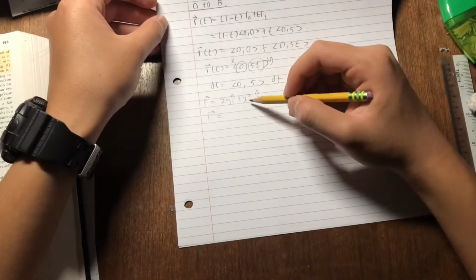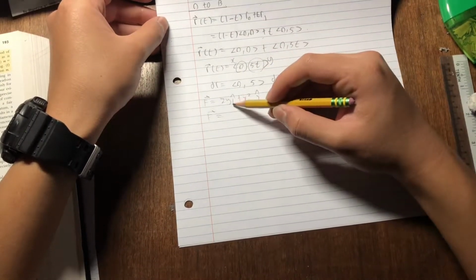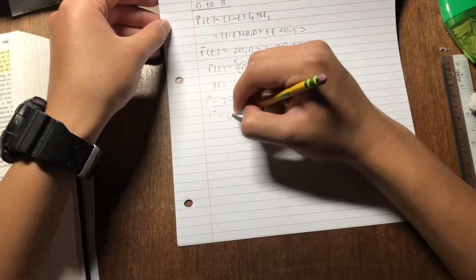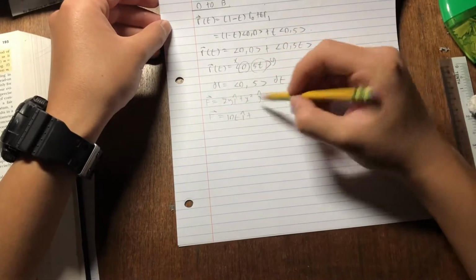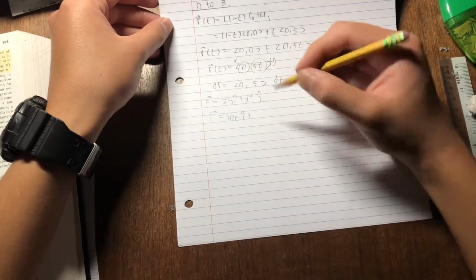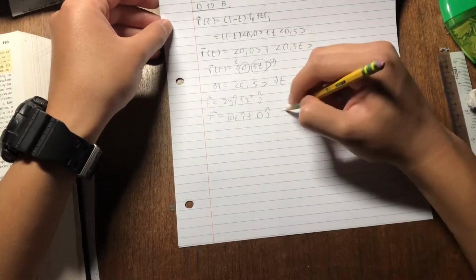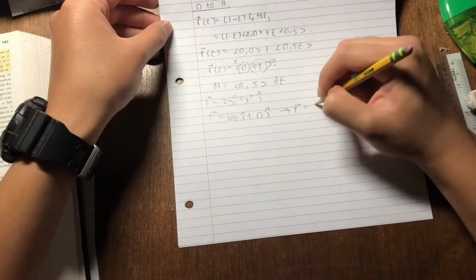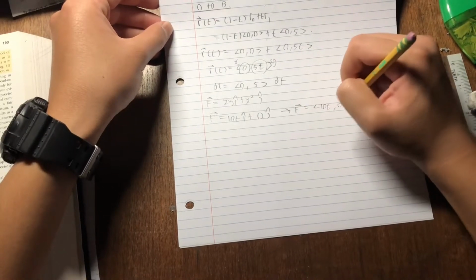And so for y we'll get 10t i hat plus, we're going to plug in x right there, so that's just going to be 0 j hat. Let's rewrite this in component form, 10t, comma 0.